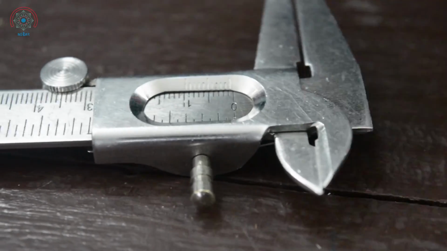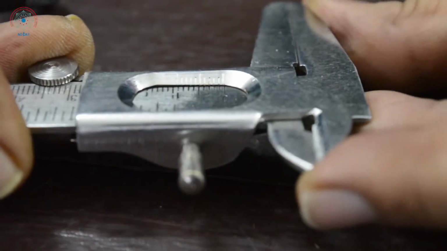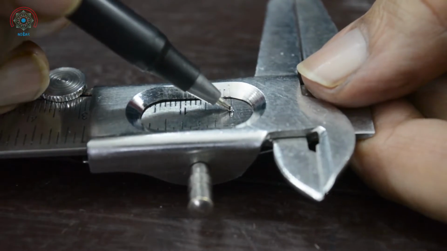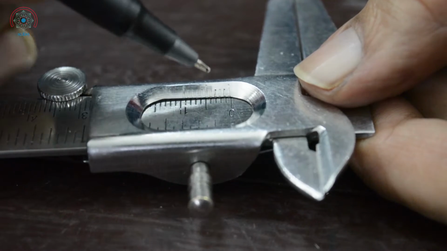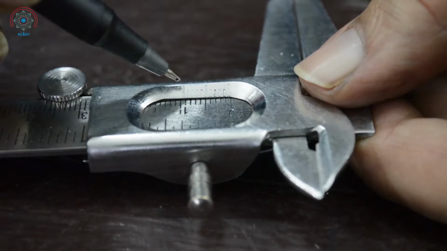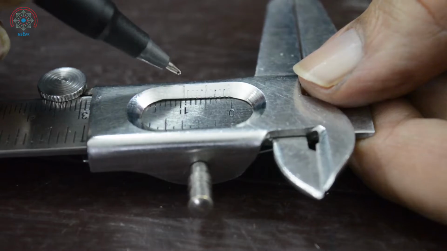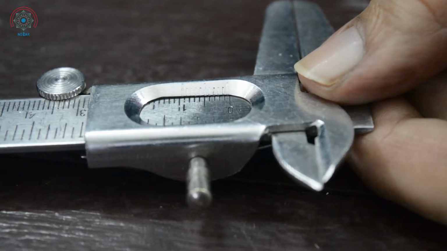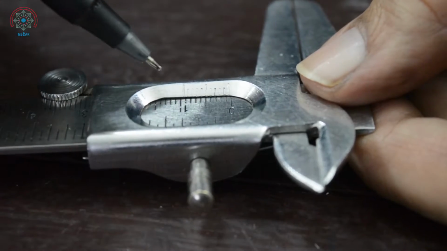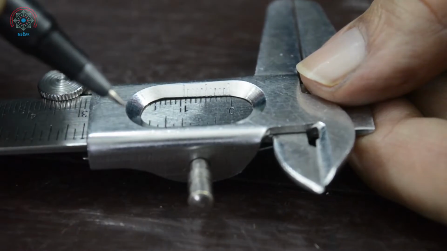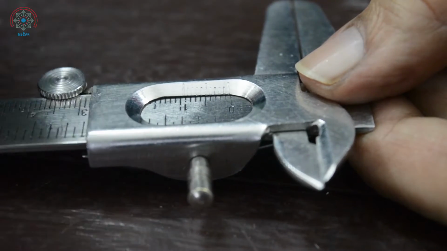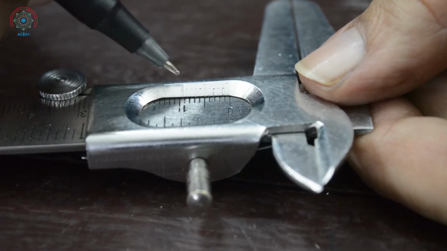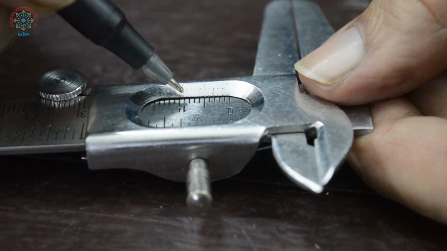Now see, these Vernier slide calipers, when I connect these two jaws, the main scale 0 is coinciding with the Vernier scale 0. Now see here, there are 10 divisions of Vernier coinciding with 9 main scale divisions. But depending upon different devices, you can have, say, 50 Vernier divisions coinciding with 49 main scale divisions also. We have that also. But here we are just going to show this apparatus. See, these 10 Vernier scale divisions are coinciding with 9 main scale divisions.